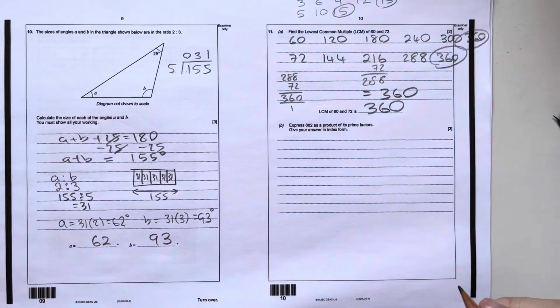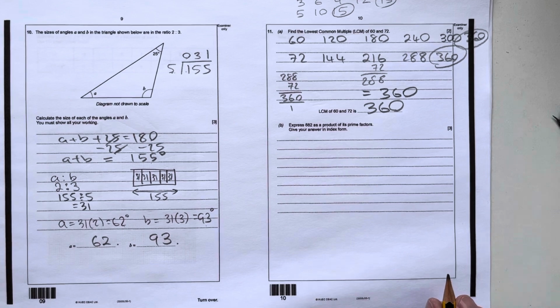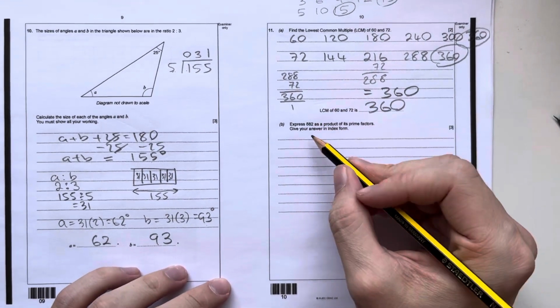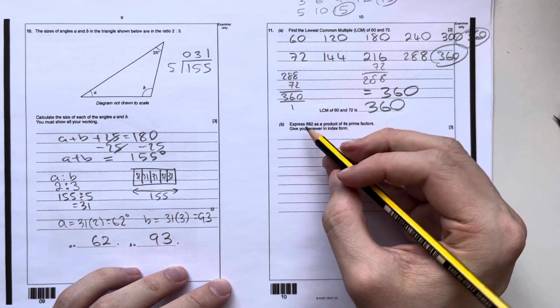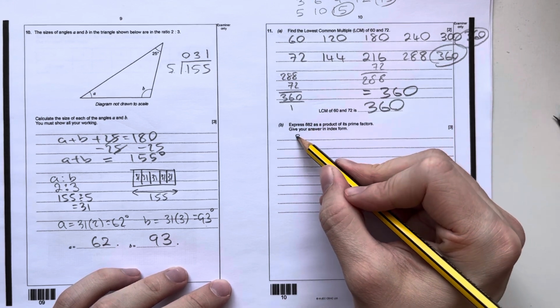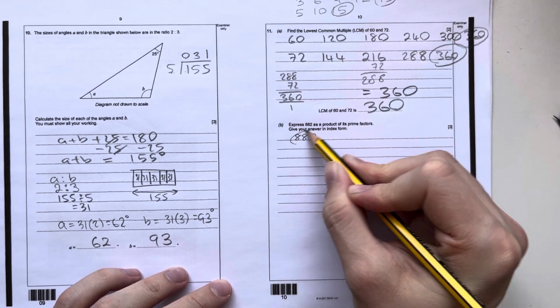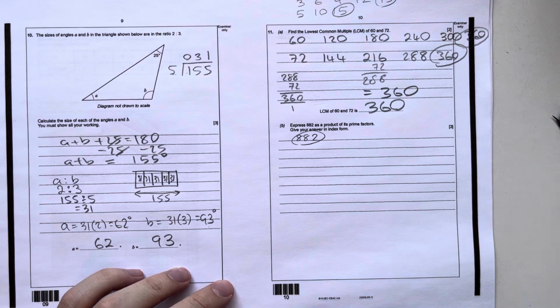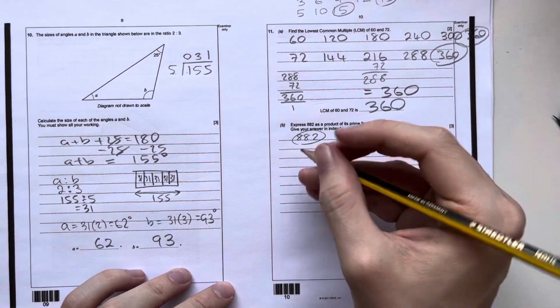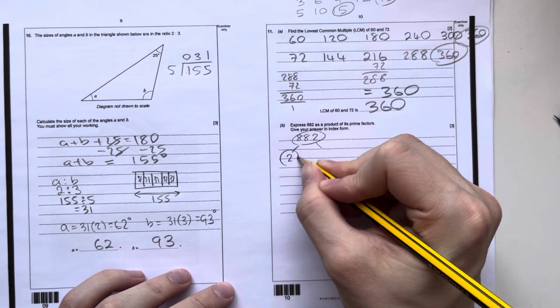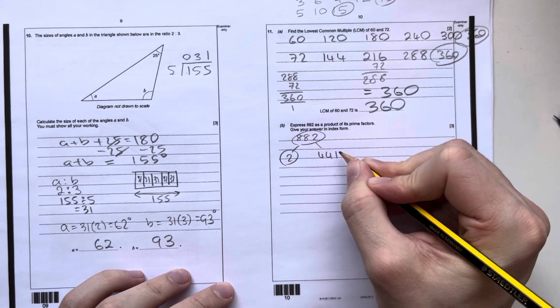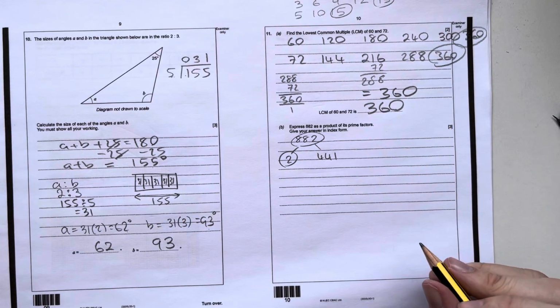Okay, last question. So part B, express 882 as a product of its prime factors. You are required to give your answer in index form. As I've mentioned before on this channel, we want to look at a number and deduce numbers that divide it. Because this ends in a 2, we know it divides 2. And it's quite a nice one. So it's 2 and 441. We circle 2 because it's prime.